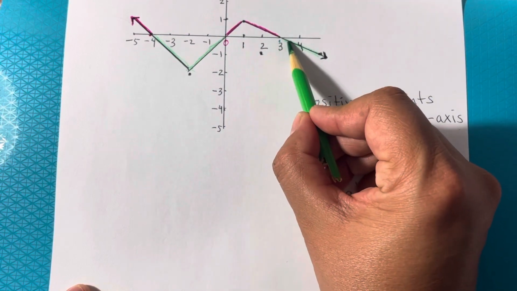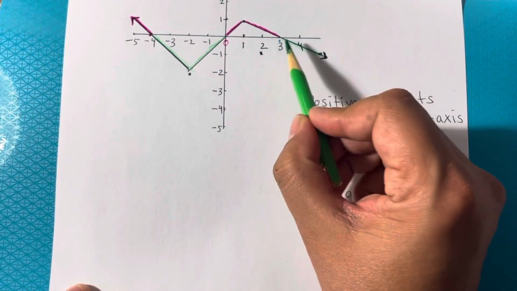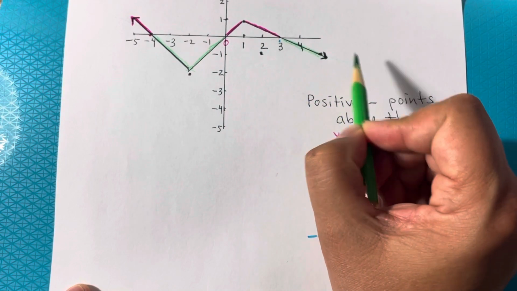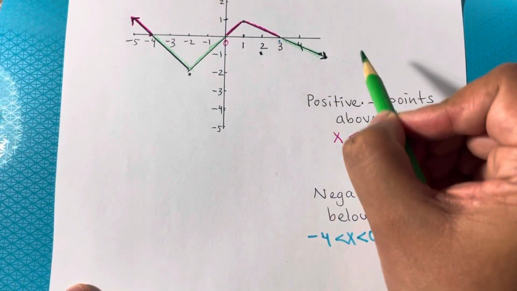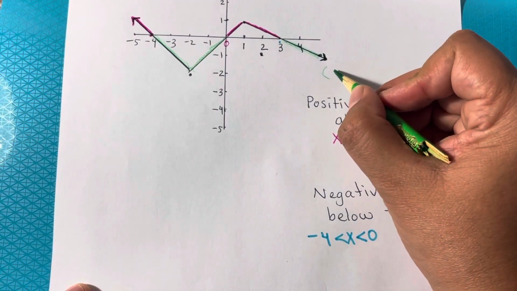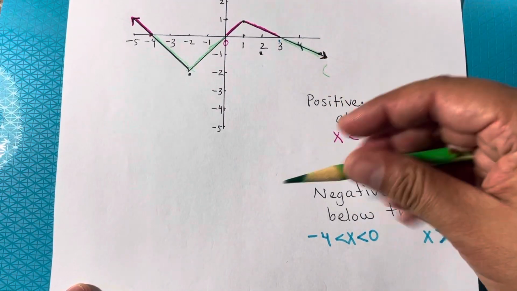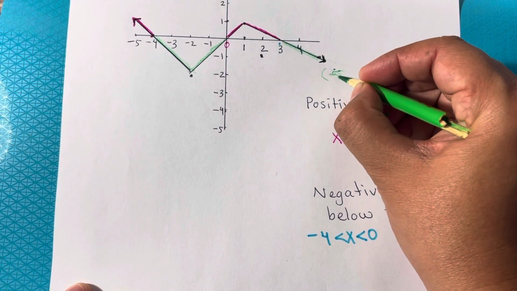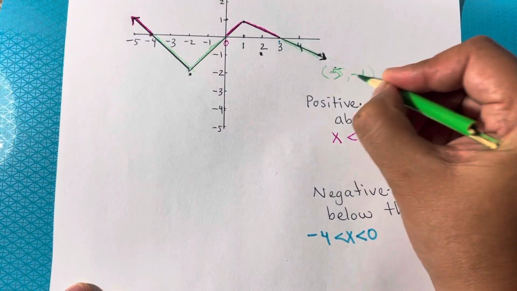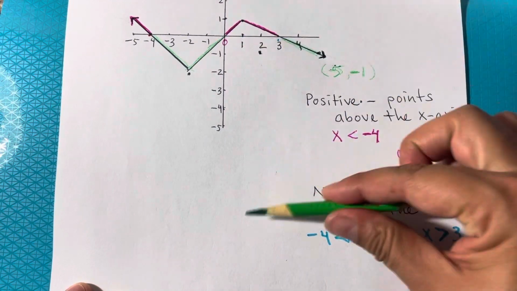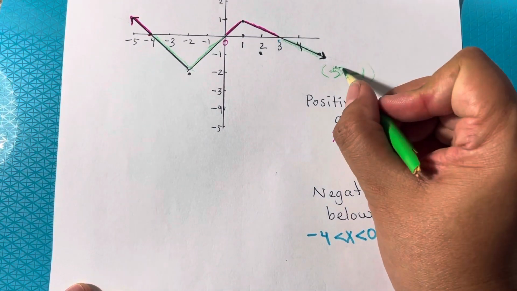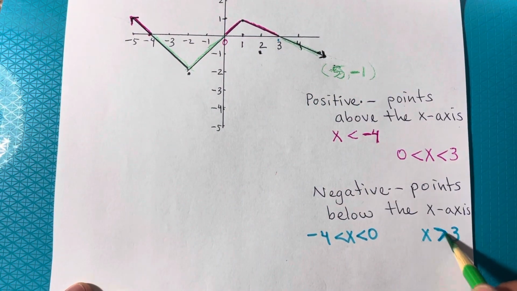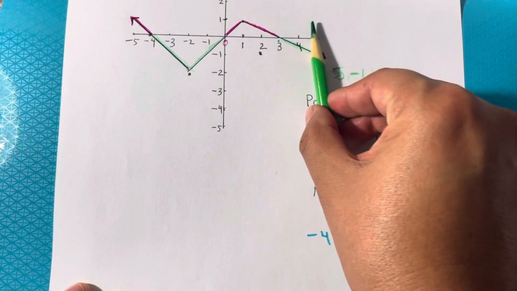Because the graph here starts right here and it goes on and on and on. The values for x in here are 4, 5, 6, etc. But we're not looking at the values of y. We only look at it to know that that's in the negatives, right? And that's why it's the negative section of it. So +5, -1 tells me that it's in the negative, okay? But this just tells me, oh, it's greater than 3. And so that's why we put x is greater than 3, because all the values in here are greater than that number.